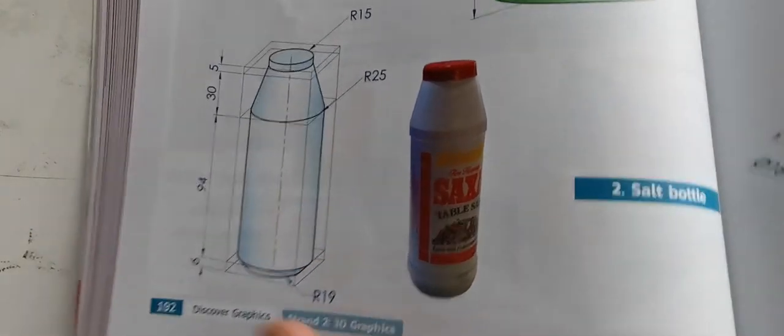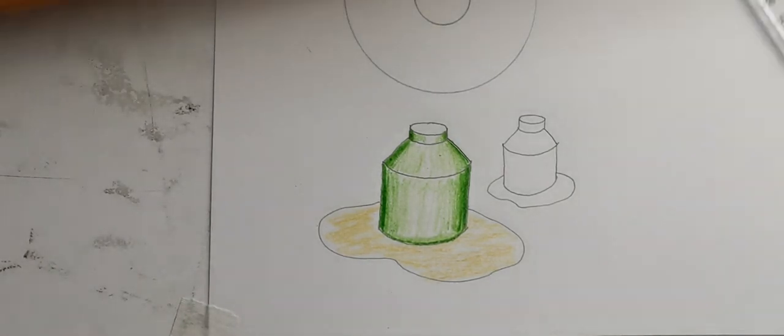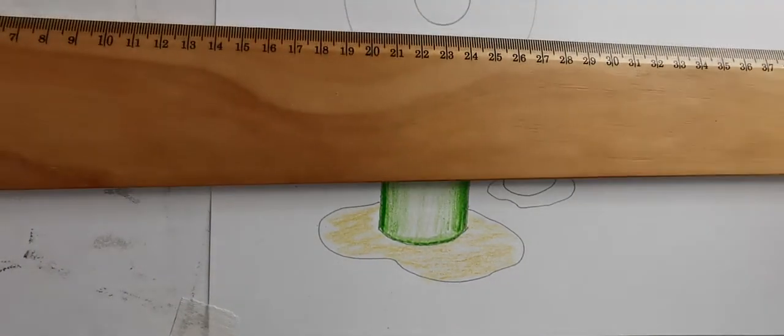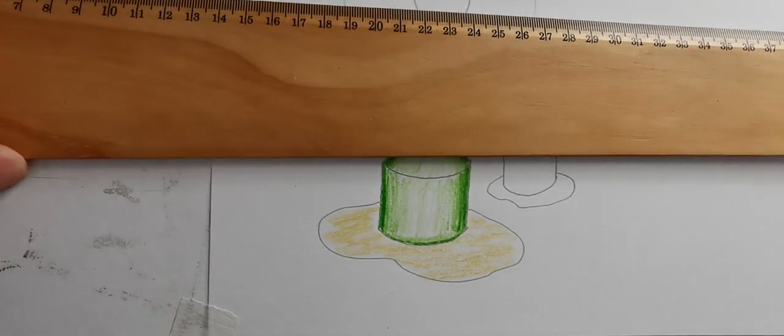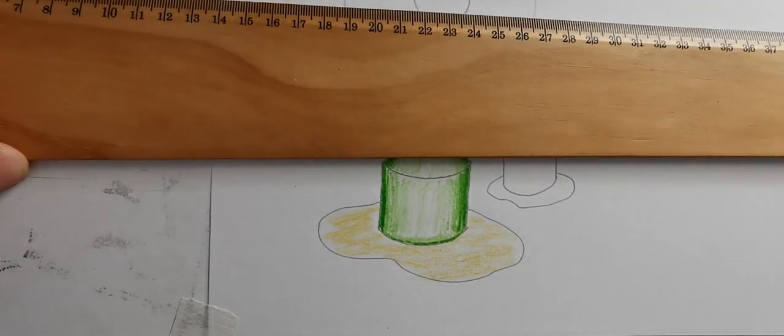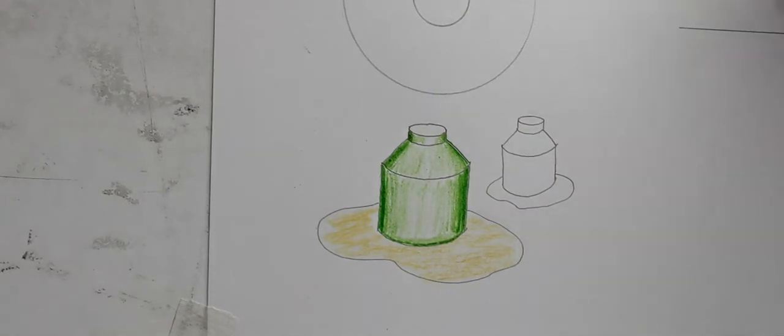So let's deal with that first. So I want to come down 145 or 150 to put my line across, and that's going to give me enough room there for 135 easily.